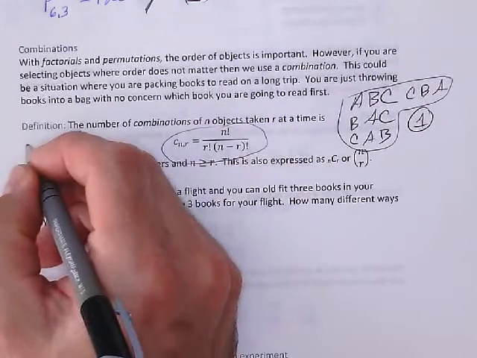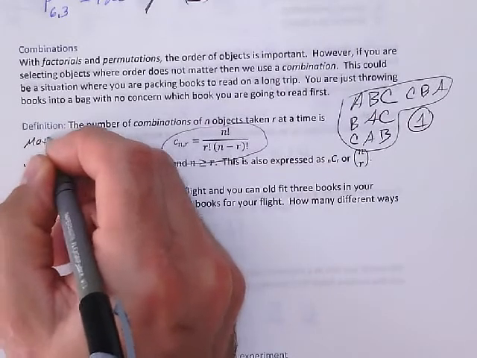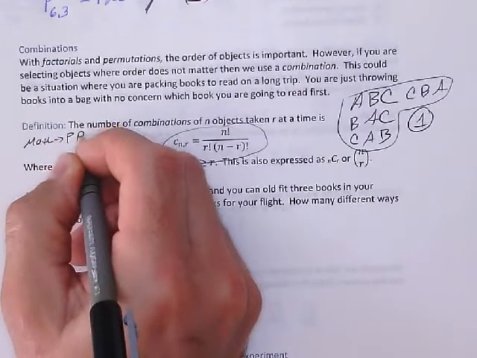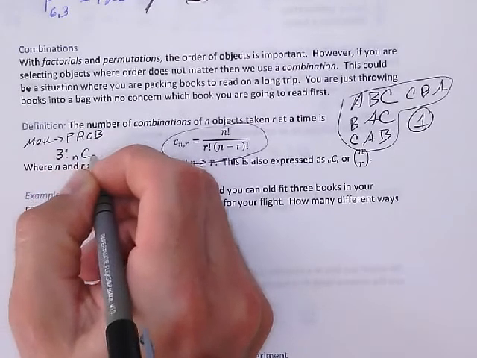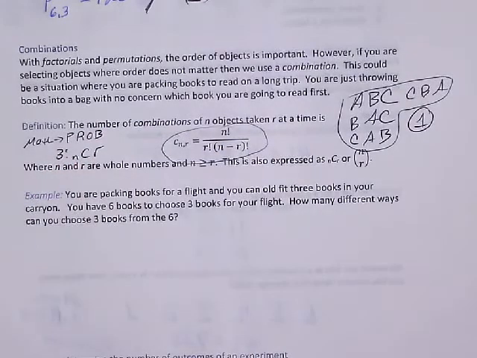And here's the formula for it. I'm not going to make you use the formula. In your calculator, it's math, PROB, option 3, nCr.